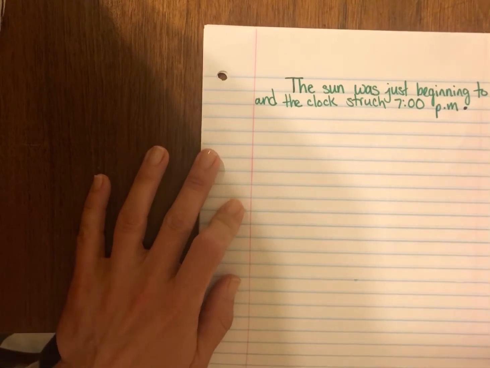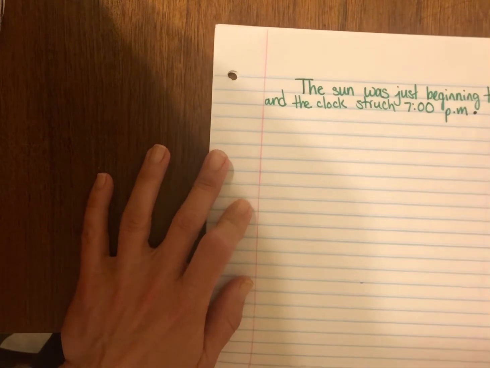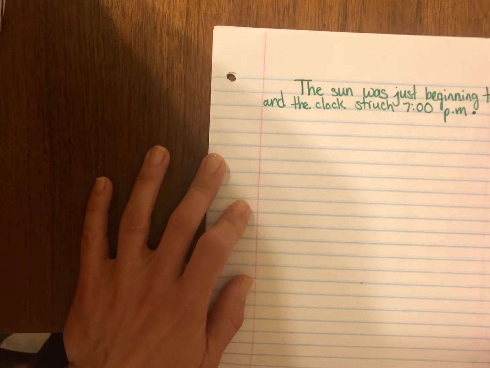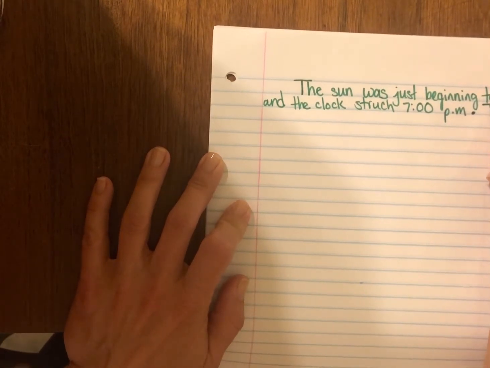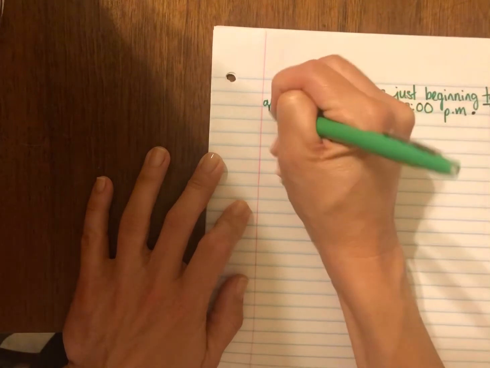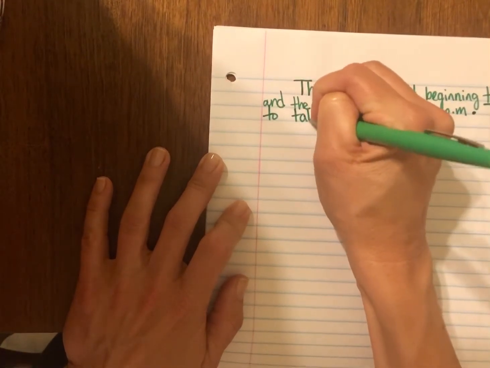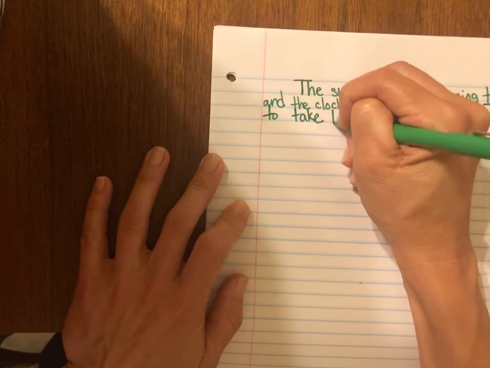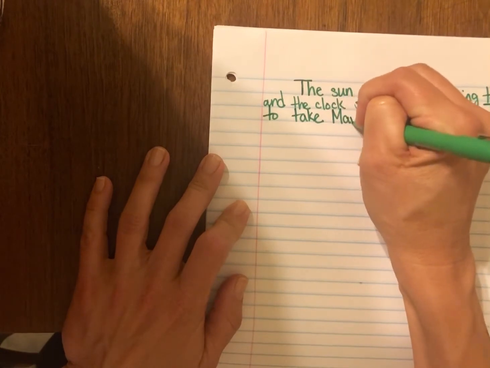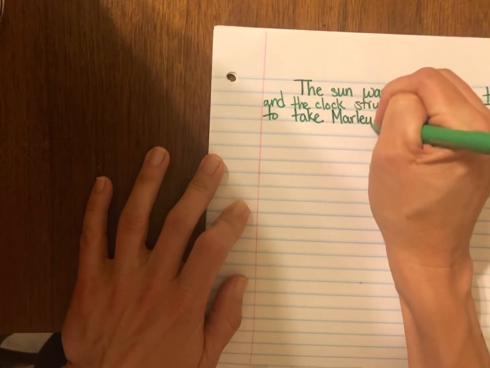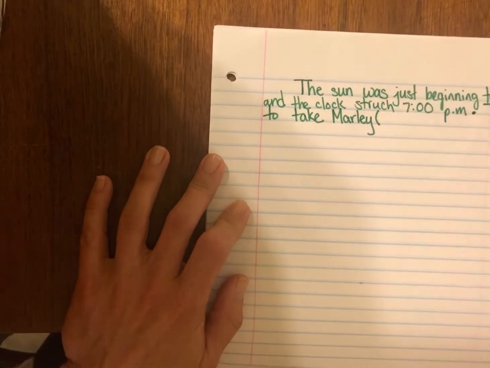sentence. And now I need to help the reader understand what's going to happen now that it's 7 o'clock and the sun is starting to set. And it is time to take. Marley is the specific name of a dog, or my dog. And you know what? I was just thinking it would probably be helpful for my reader to know what Marley is.